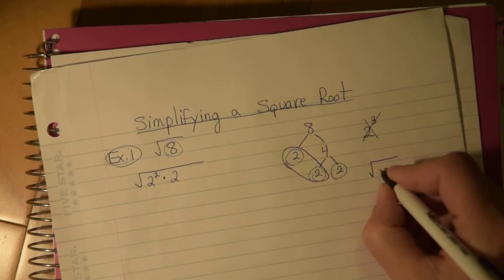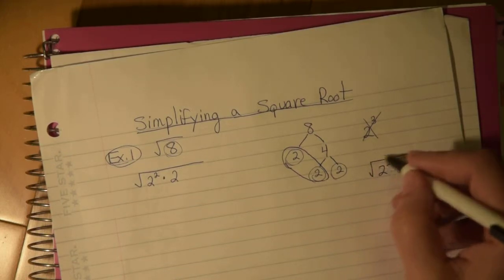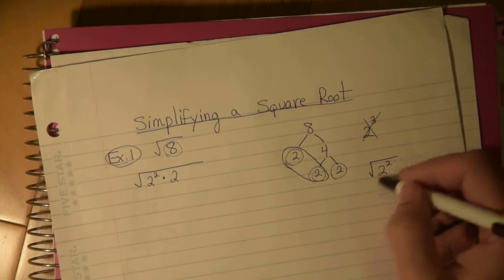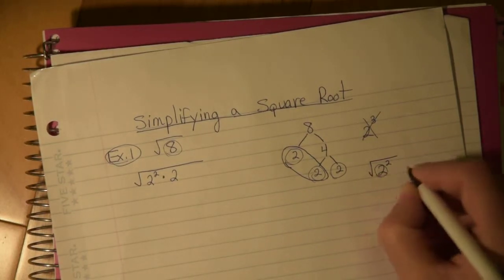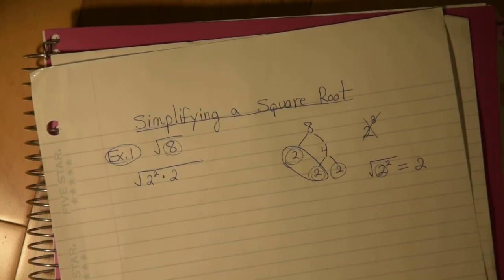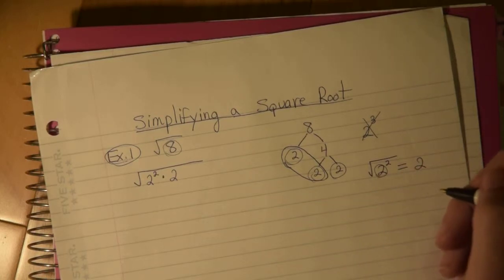Now I'm going to do a little side thing here. If I have the square root of 2 squared, the square root cancels the square because they're inverse operations, basically. So the 2 comes out and the square root and the square are gone. They've canceled each other out, and you get the number back that you started with.